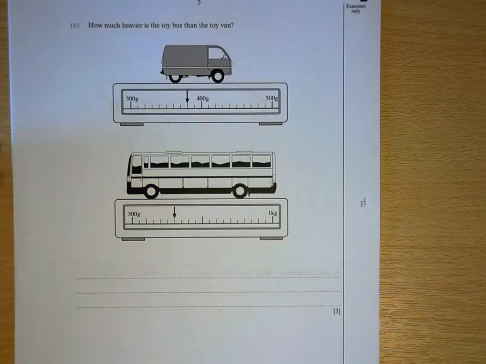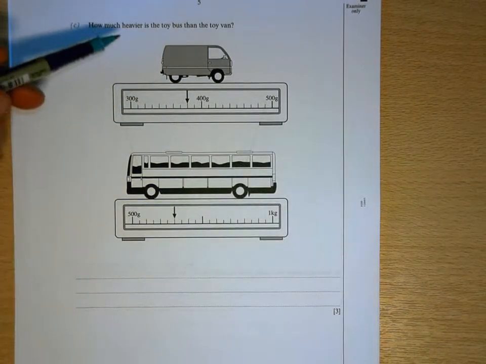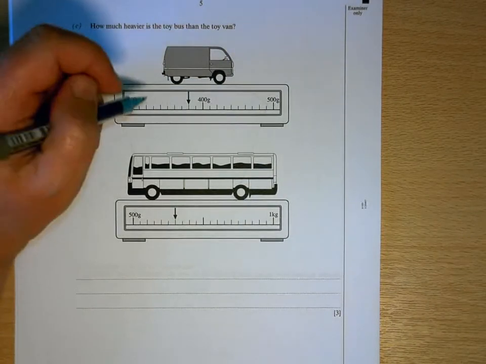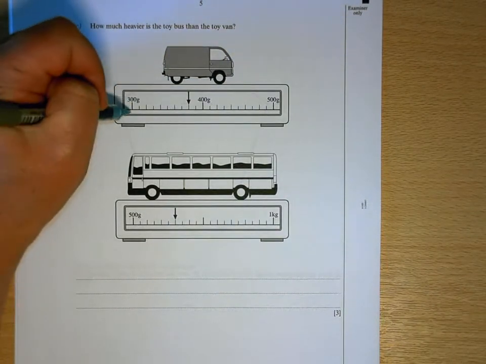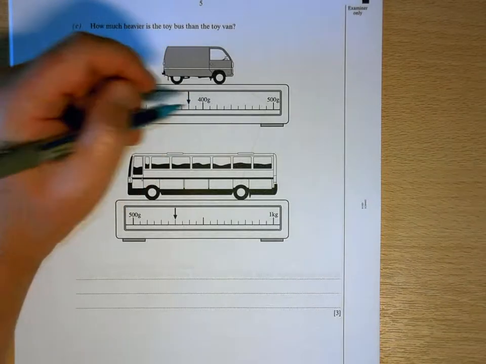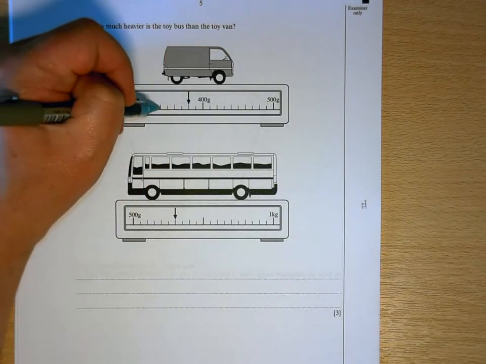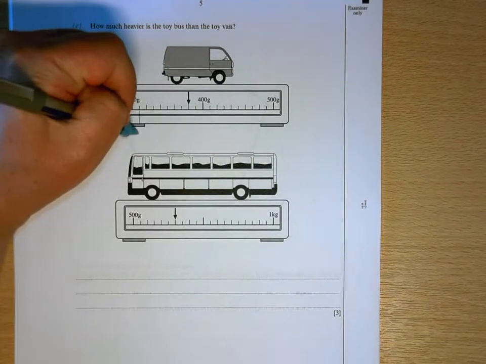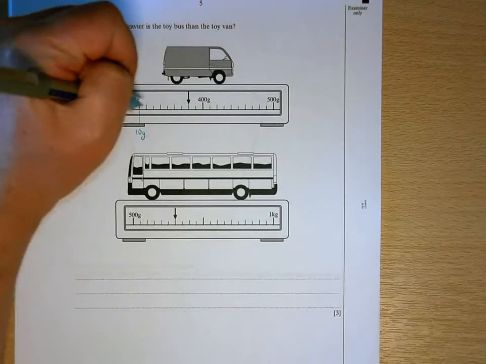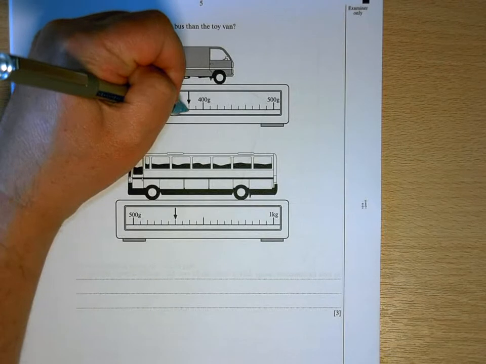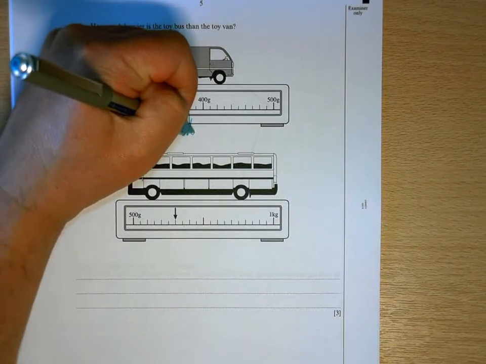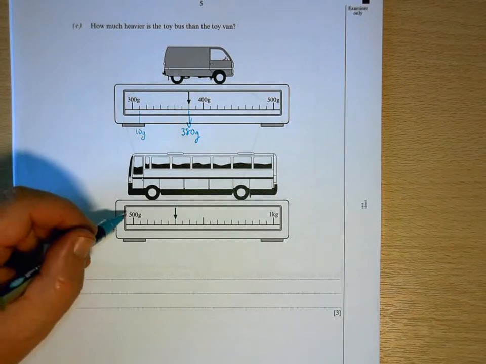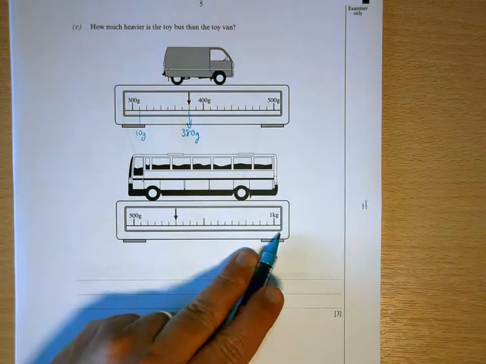Okay, more scales. How much heavier is the toy bus than the toy van? So again, let's check the scales here. I think they're different. So here we go from 300 to 400 in 1, 2, 3, 4, 5, 6, 7, 8, 9, 10. So each one of those is 10 grams. So that weight there is going to be 380 grams. On this scale, we're going from 500 to 1 kilogram.